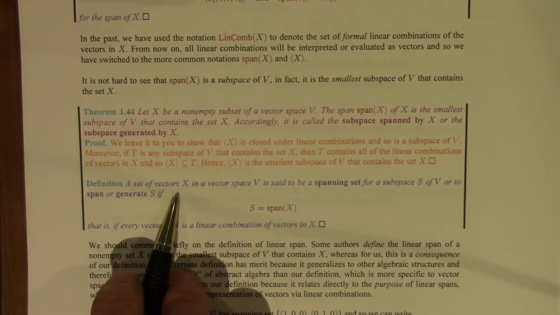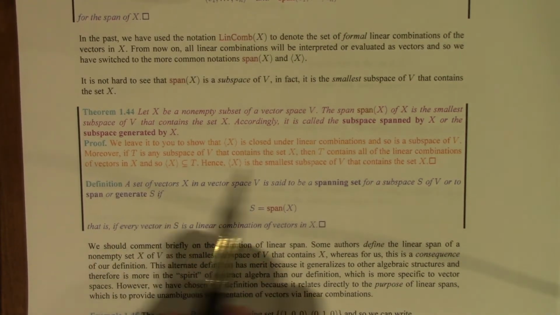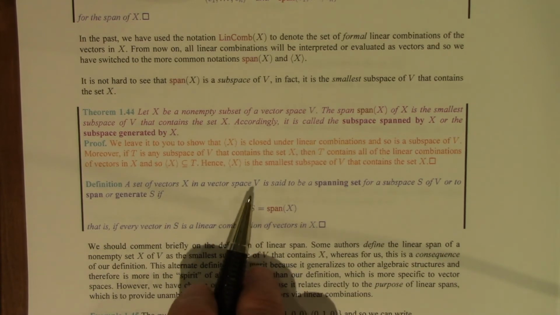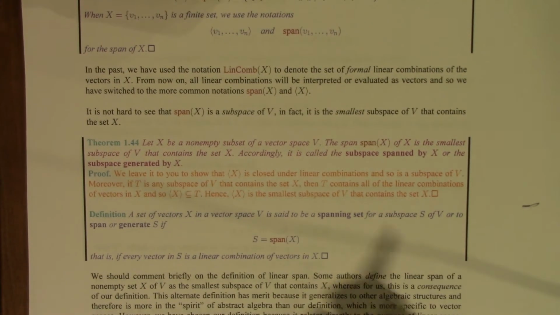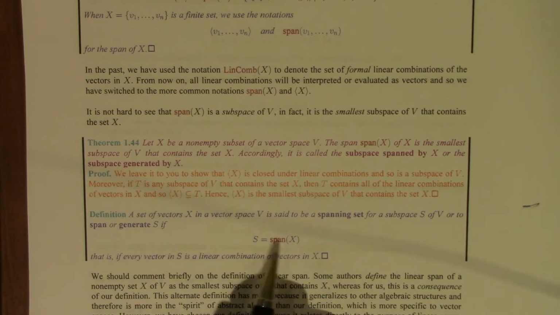Now, a set of vectors X in a vector space V is said to be a spanning set for a subspace S, or it's said to generate or span the subspace S, if the span of X is equal to S.